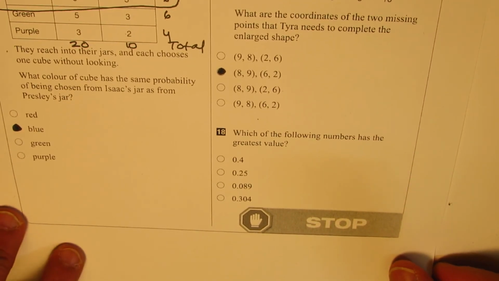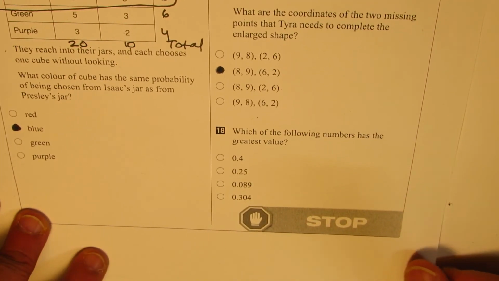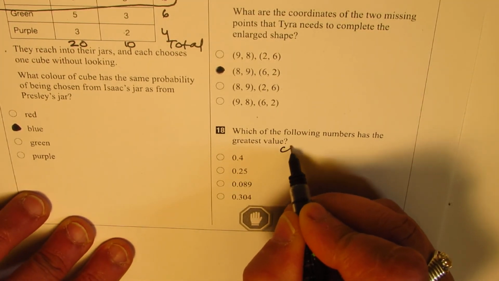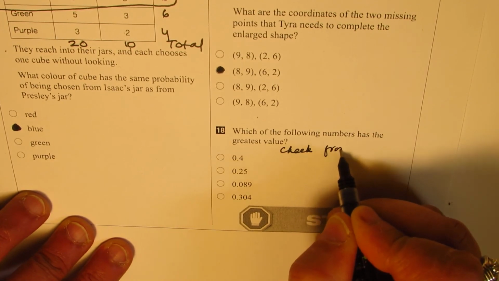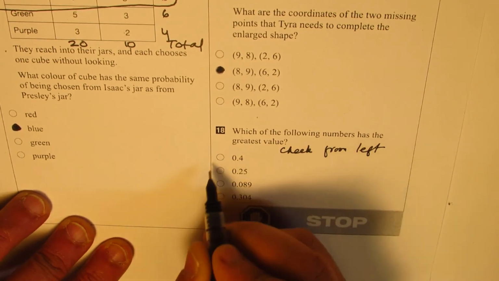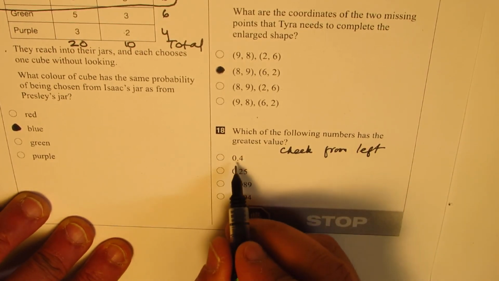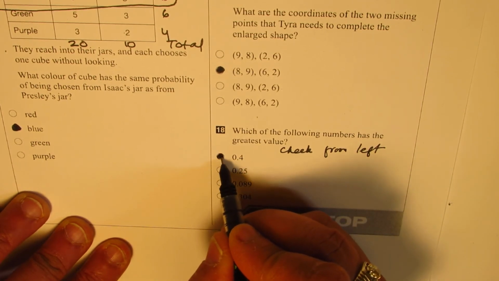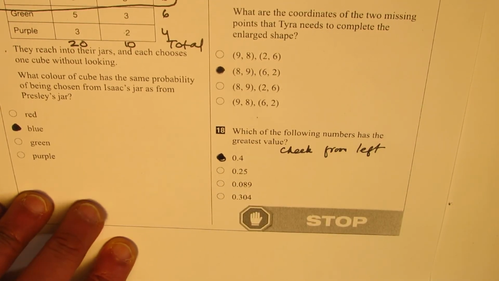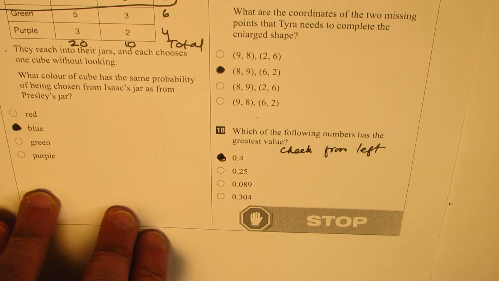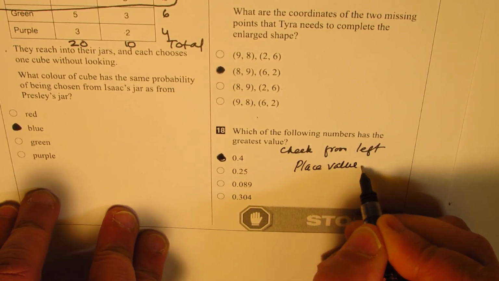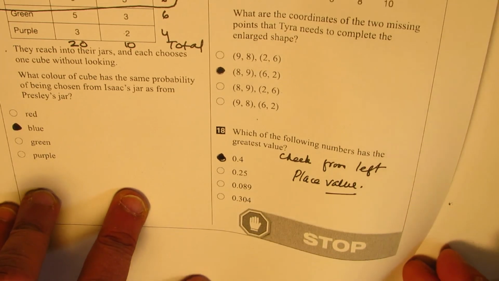which of the following numbers has the greatest value? Just compare. So when you're looking from the left side, so check from left. So all are zeros, that's fine. Then after decimal, 4 is the biggest number here, so first option, right? So that is what you get. So 0.4 is your largest number. You have to check from left, that is the place value, right? So 4/10 is the largest number here.